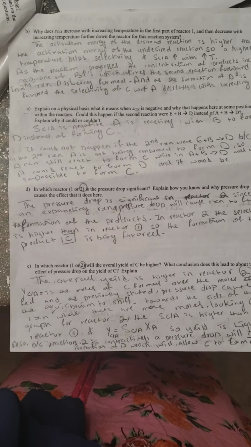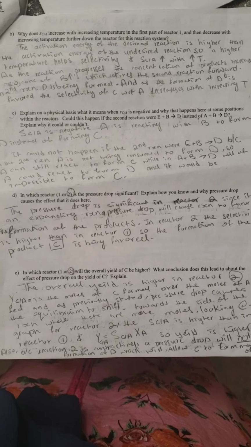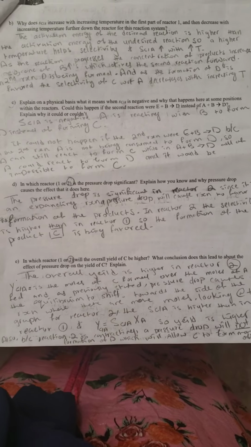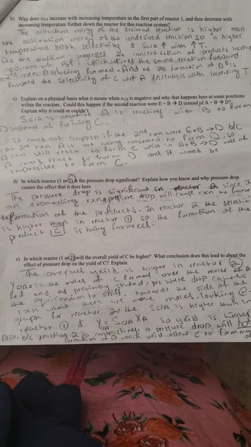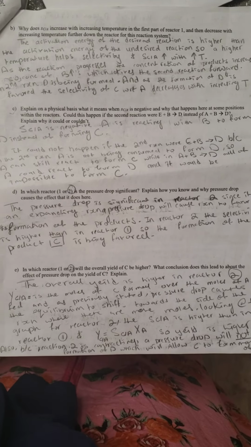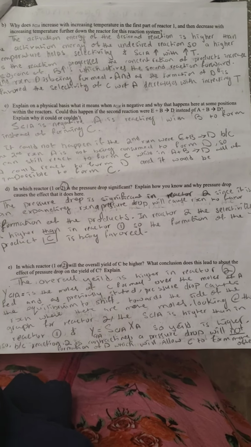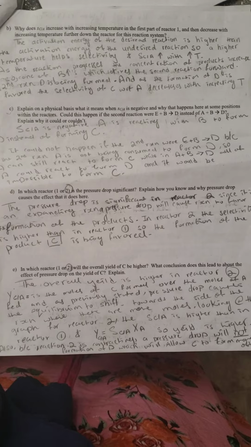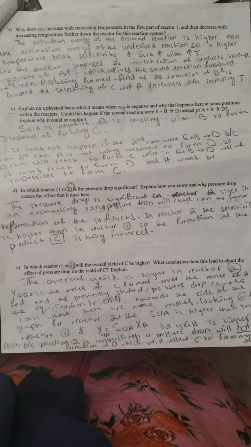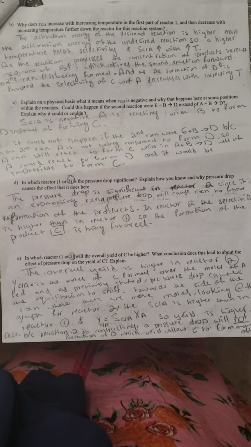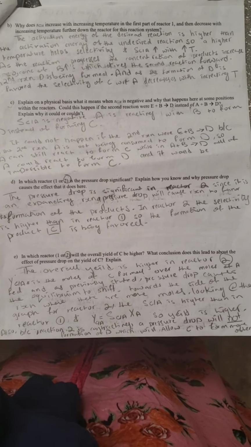This cannot happen in the second reaction because in the second reaction, A is not being consumed to form D, so there's always a possibility for A to form B and C. But if the reaction were A plus B becoming D, then there's a possibility that all of A will react to form D and C will not form at all, and that's when selectivity will be negative.